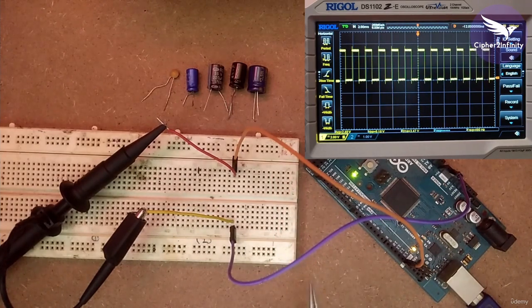So always remember, whenever you have to filter out a lower frequency, the value of the capacitor is going to be higher and the size of the capacitor is going to be higher. And whenever you have to filter out a higher frequency, the value of the capacitor is going to be lower and the size of the capacitor is also going to be lower. Okay, so that's what I wanted to tell in this video.